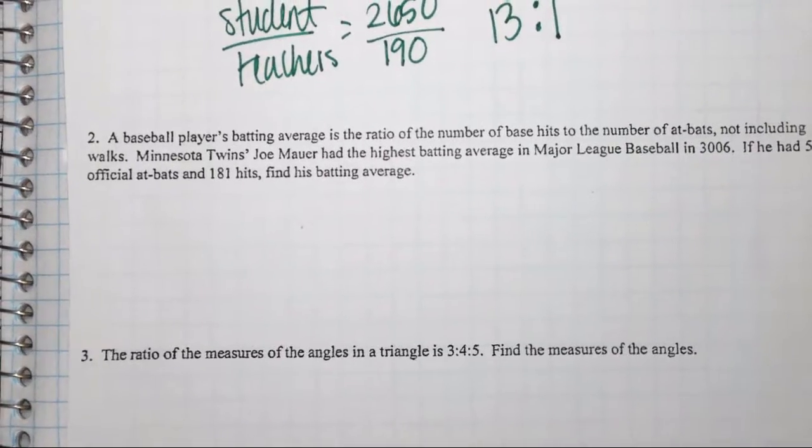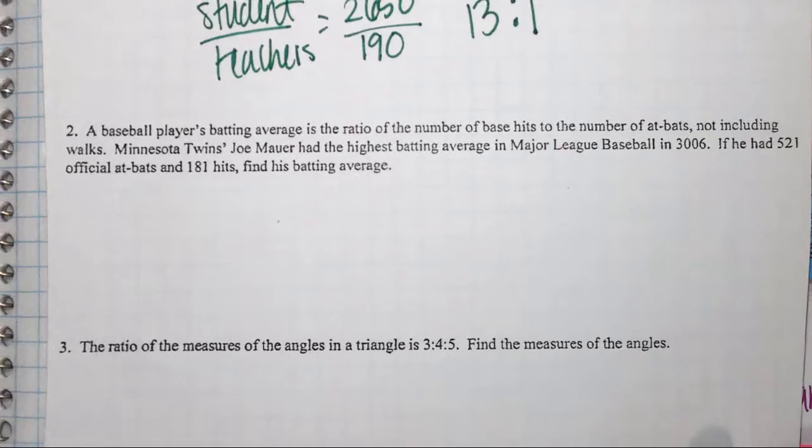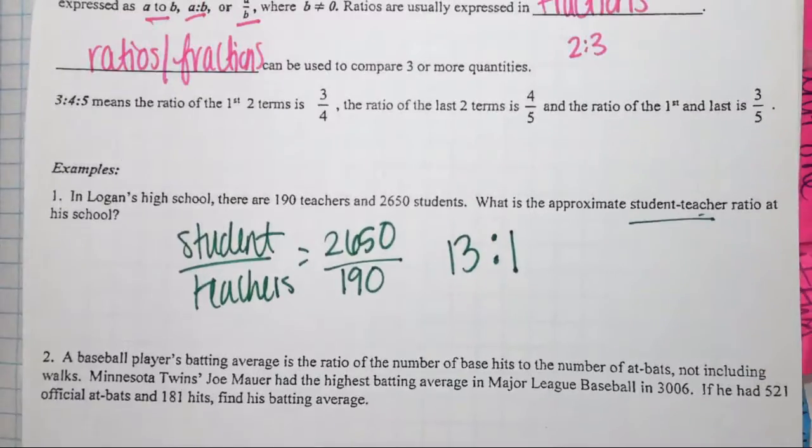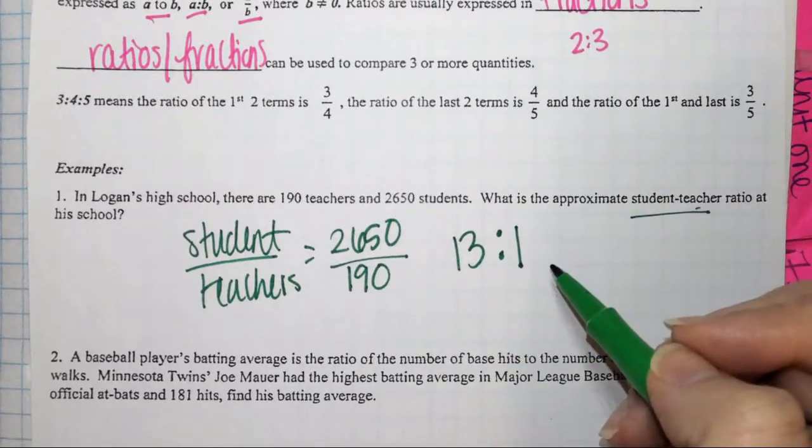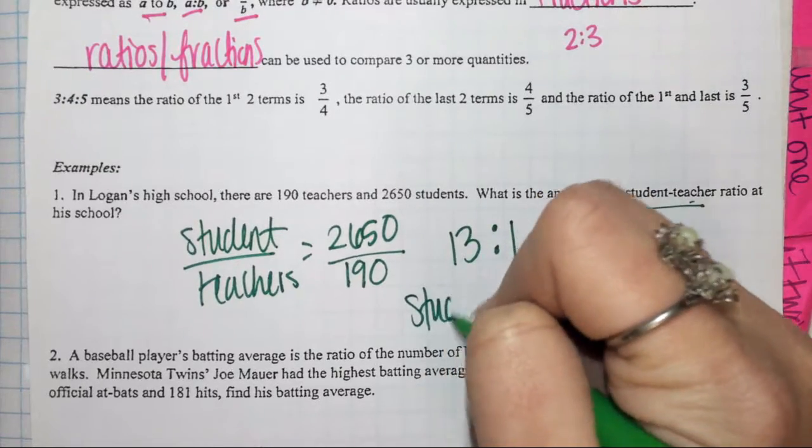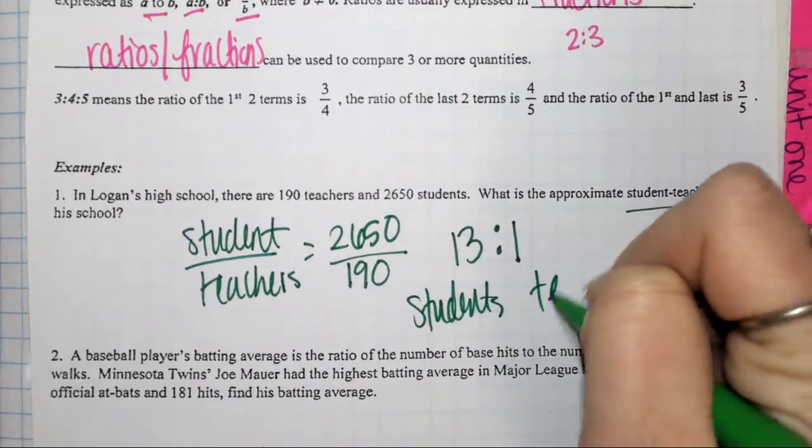Let's look at number 2. Wait, was one just like one teacher? You can do it like that? That's what we just explained. 13. So that's 13 students per teacher.